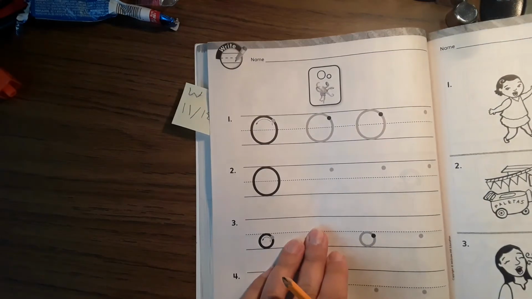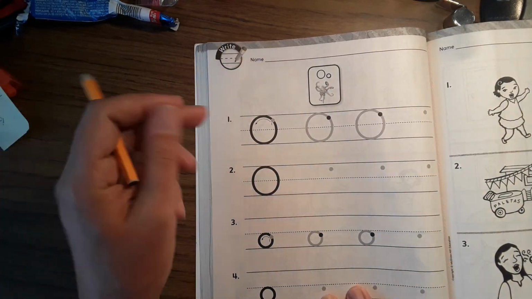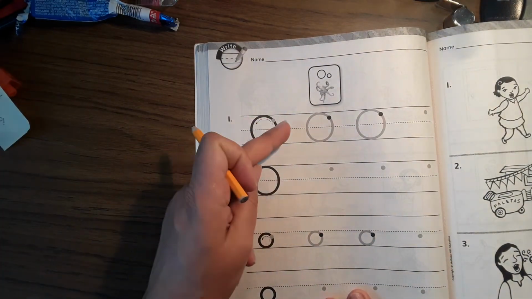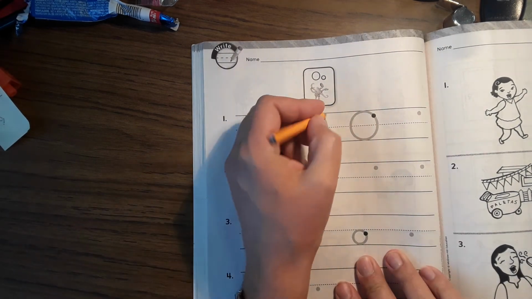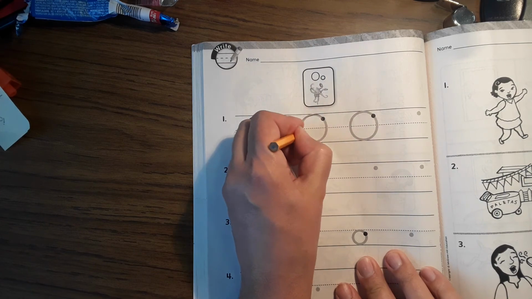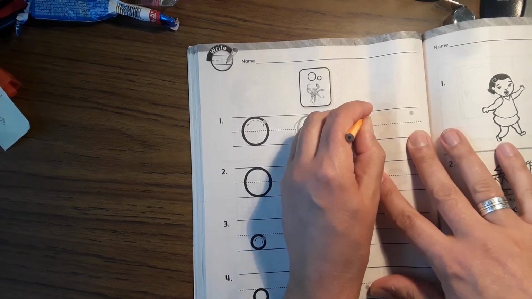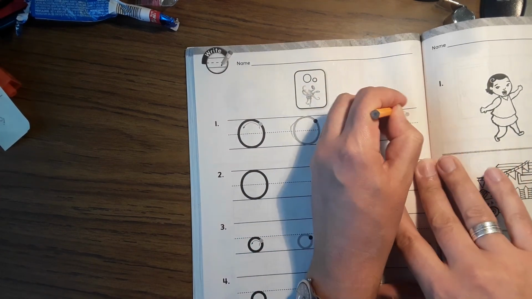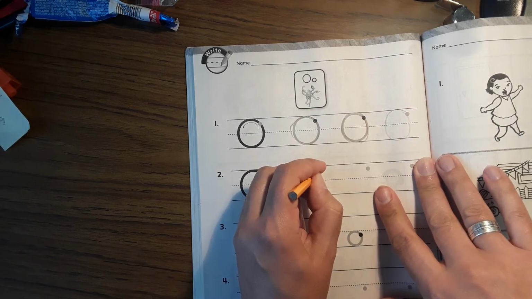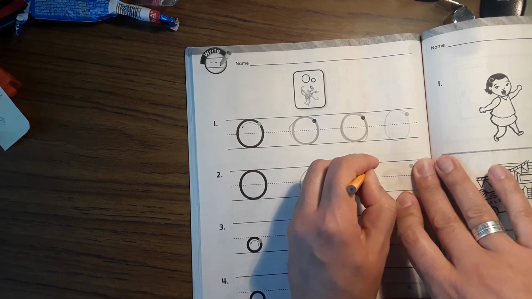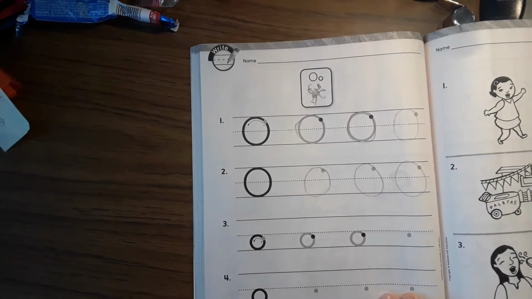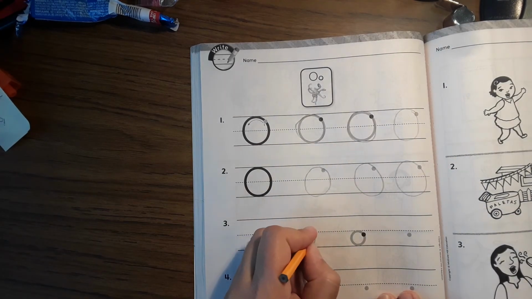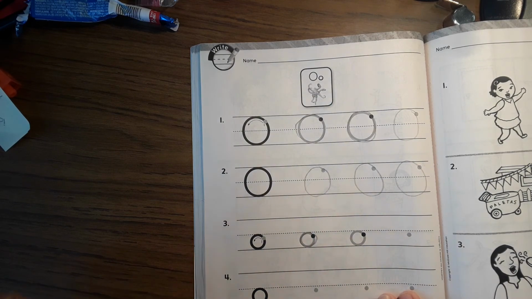Now I want you to practice the O's. The O is another letter where the capital and the lowercase look the same, except one goes all the way to the top, one only stays in the middle. So start here and you go around and back. Around, top touch, and then back down. All right, O. Okay, the next one is lowercase o. It only touches the middle line.